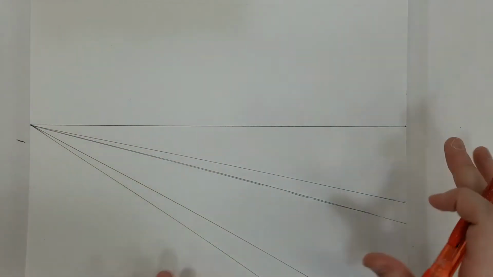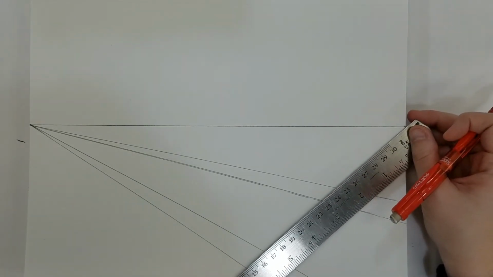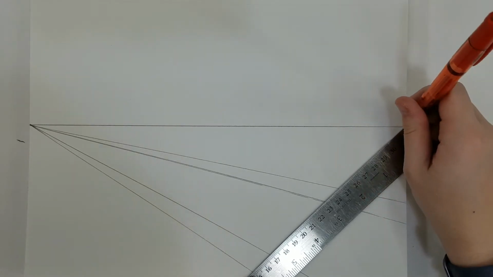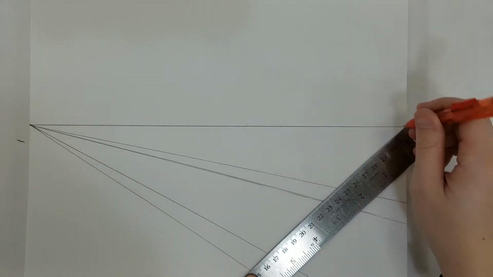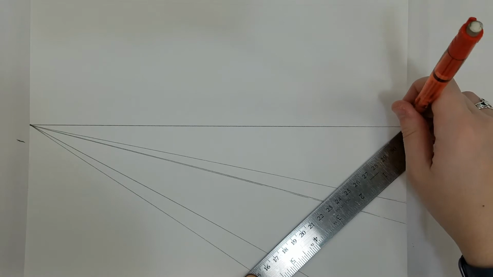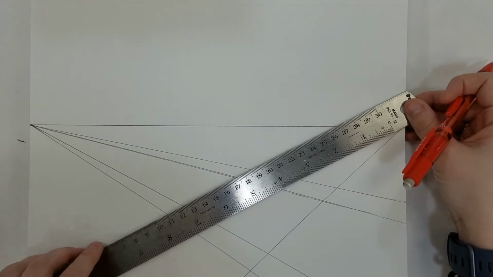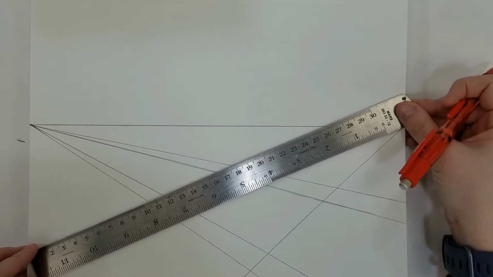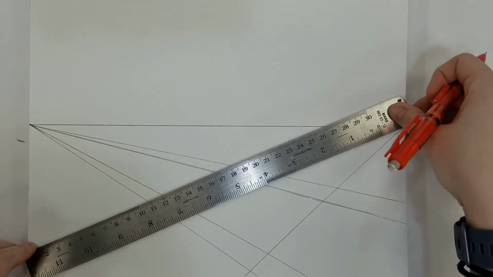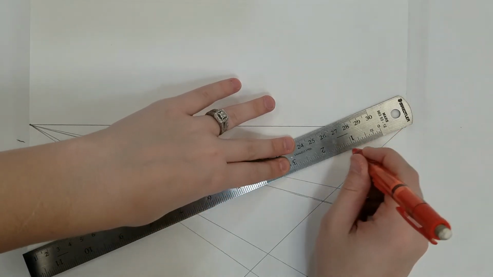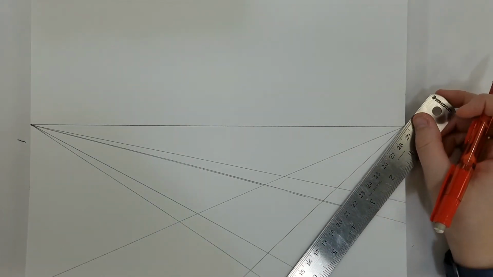Okay, now we're going to line up our ruler with this vanishing point. We're going to draw another road coming from the opposite direction. This one you want to have a steeper angle. You don't want to have as slight an angle as that first road. So this is a steeper angle. Okay, I think that's about right. All right, and I'm going to draw 2 more lines on either side for our sidewalks.